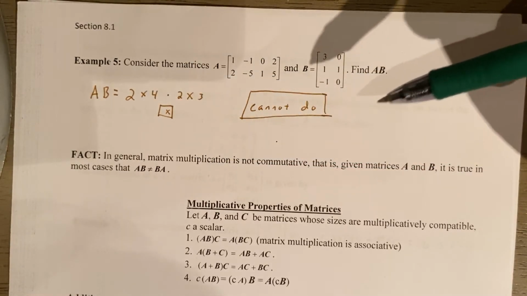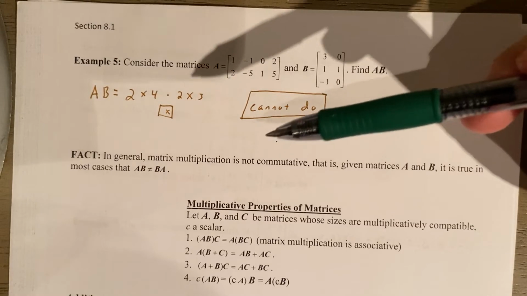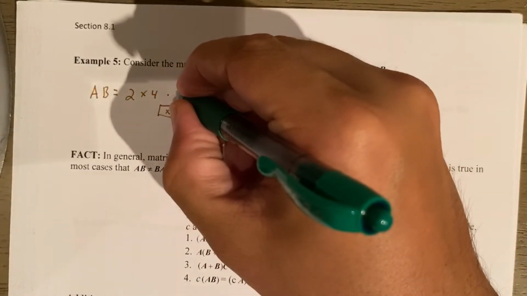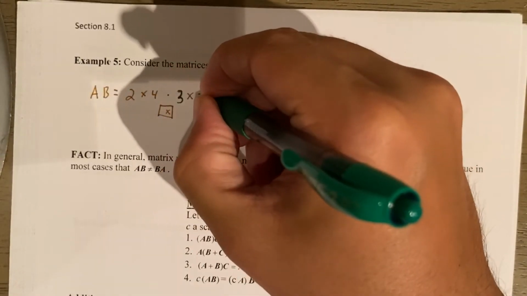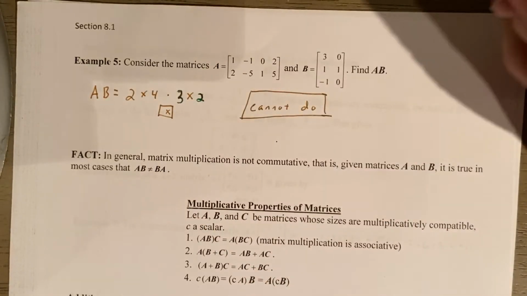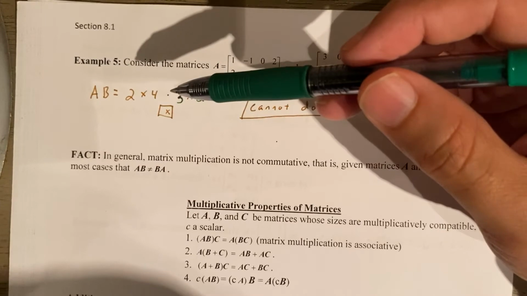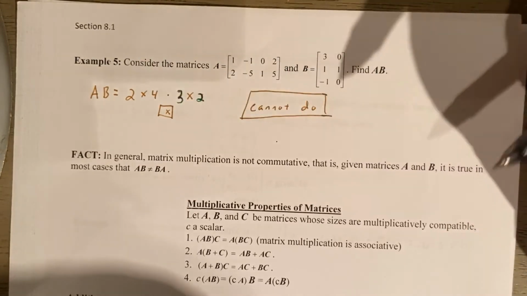B, I have 3 rows and 2 columns. So that's a 3 by 2. And because that's a 3 by 2 and that's a 2 by 4, the insides do not match, so I cannot do it.